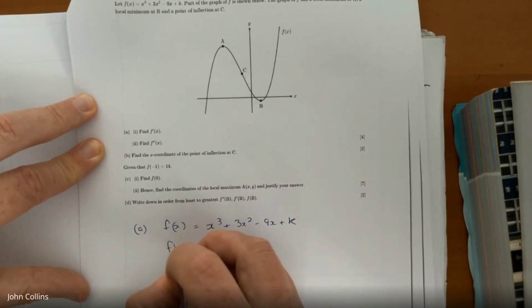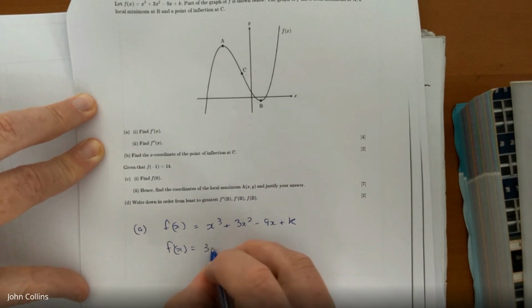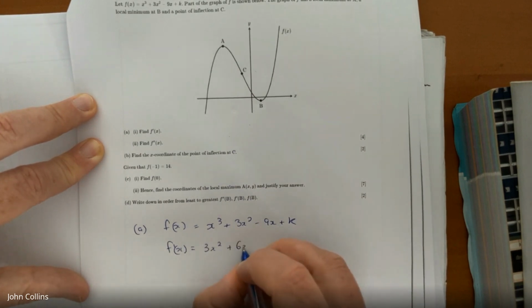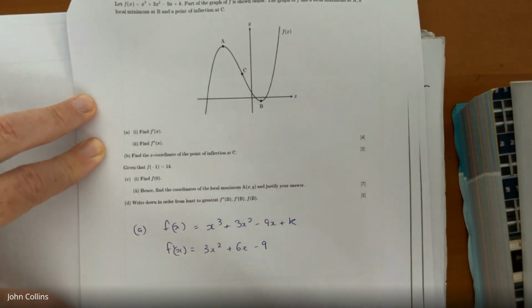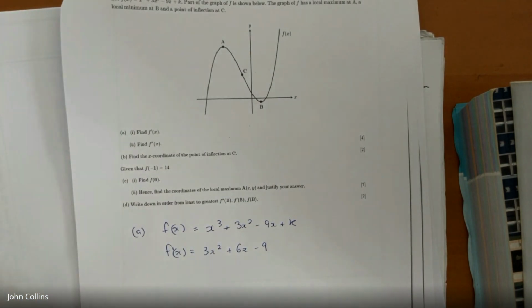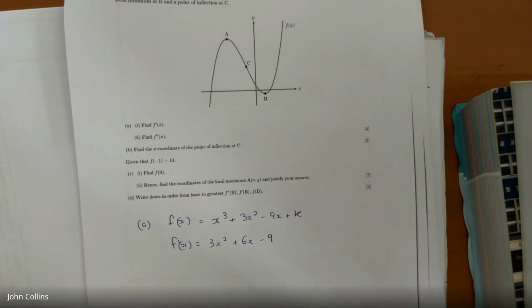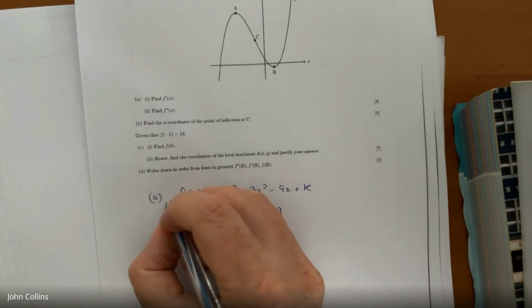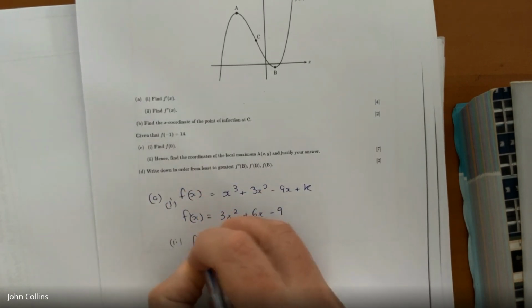Finding the first derivative then by rule is 3x squared plus 6x minus 9. What do I do with the k? Well, the k is a constant. It's just a number. It's got no x with it, so it would disappear. Part 2, find the second derivative.